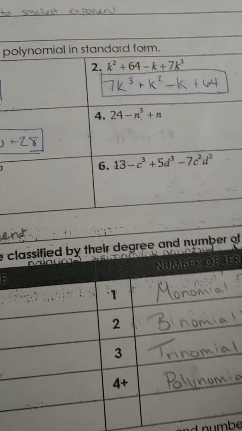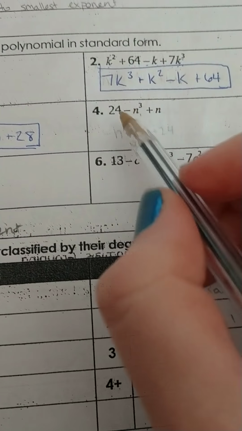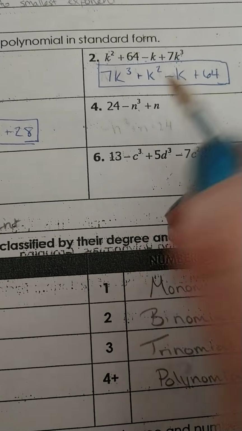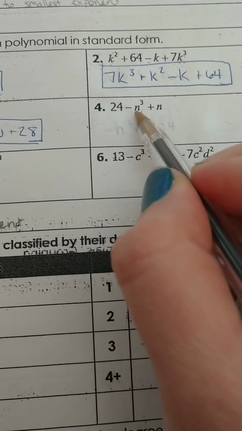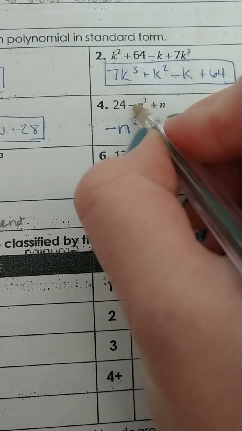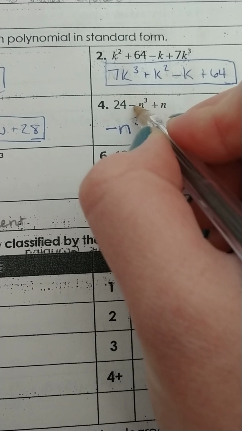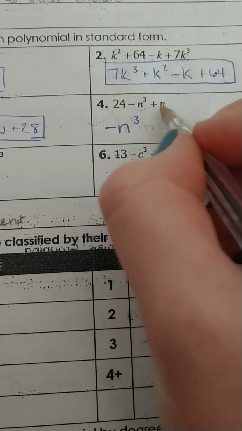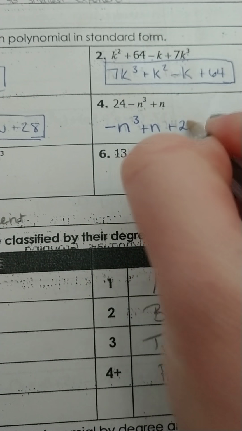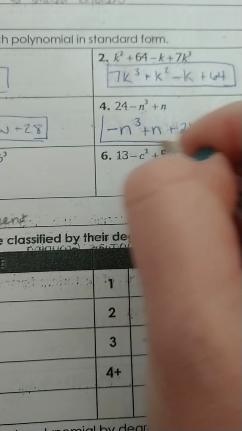All right, number 4, you've got 24 minus n cubed plus n. What's your largest exponent? It's that n cubed, but you've got to watch it because if you look at it, that's got a negative. So you're going to put a negative n cubed. Well, you don't have an n squared, so that can't be in there, but you've got an n, so plus n, and then that 24 is positive, so plus 24.